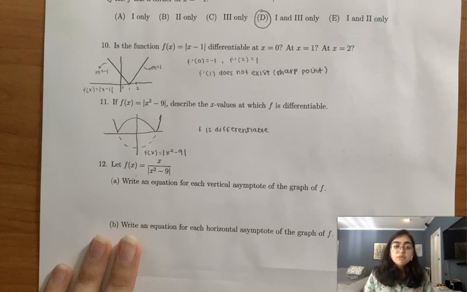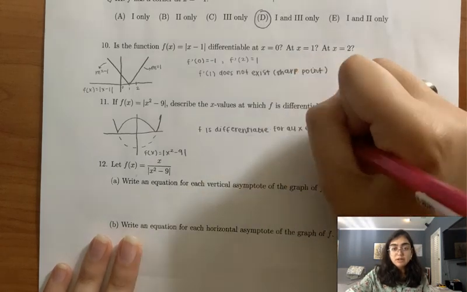The absolute value of x squared minus 9 equals 0 when x is either 3 or -3, right? Because when you square a negative number, it becomes positive. So our sharp points are -3 and 3. All right, so I'm just going to write that down, and that would be our answer.